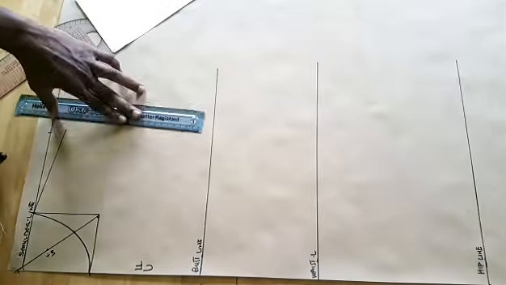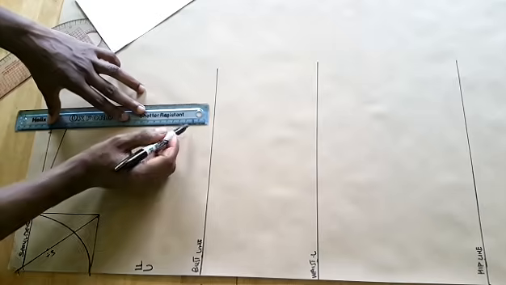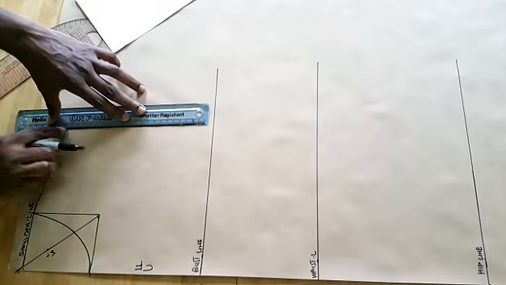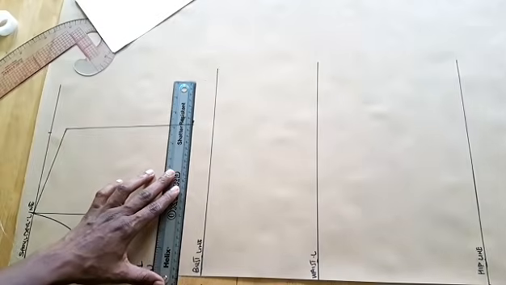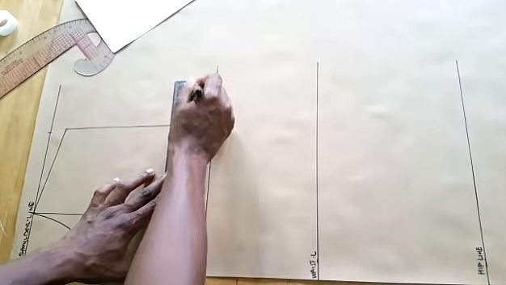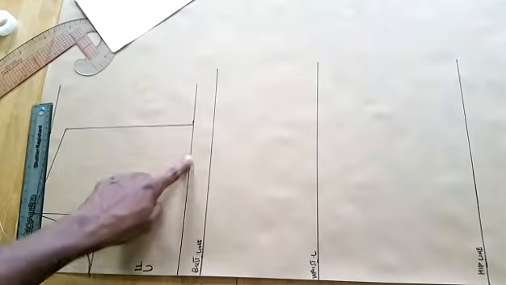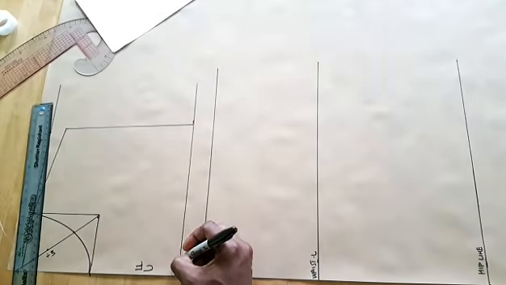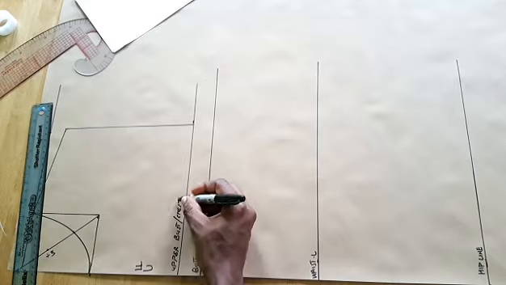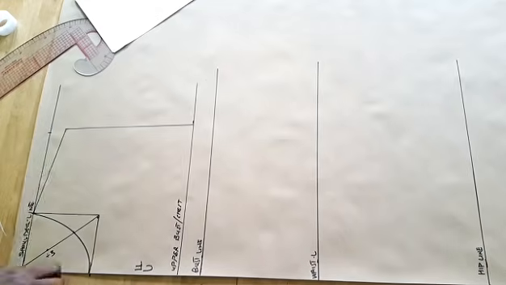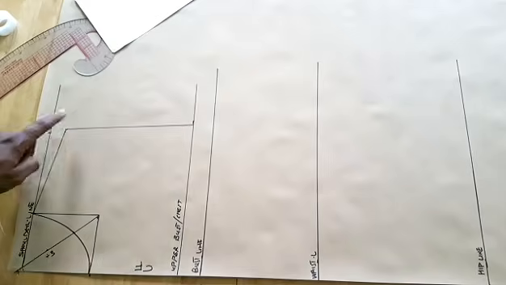So now I want to square a line down from the shoulder slope to that point. And the next thing is to just draw a horizontal line, and that will be the upper chest or the upper bust. So I'm just going ahead to label that as the upper bust, or you can call it upper chest.